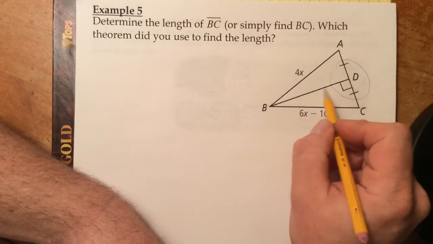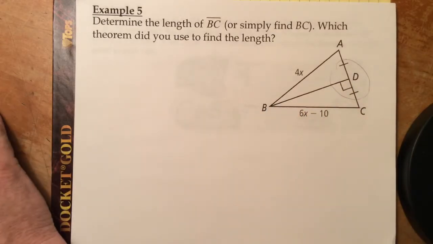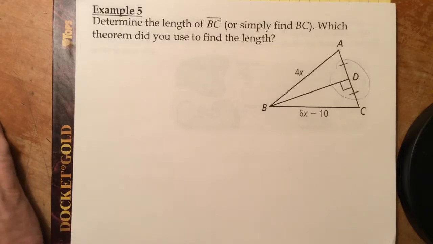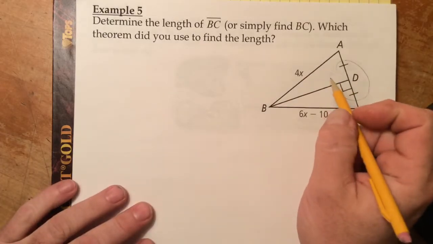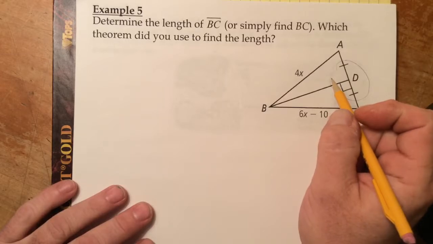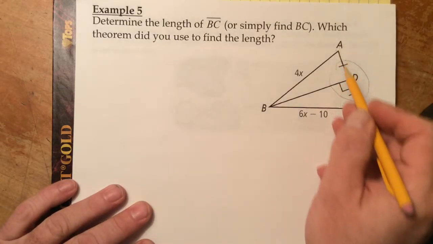So this is the perpendicular bisector, and using one of the theorems that we learned, the perpendicular bisector theorem states that if a point is on the perpendicular bisector of a segment, then it's equidistant from the endpoints of the segment. Here's the segment that's being bisected.